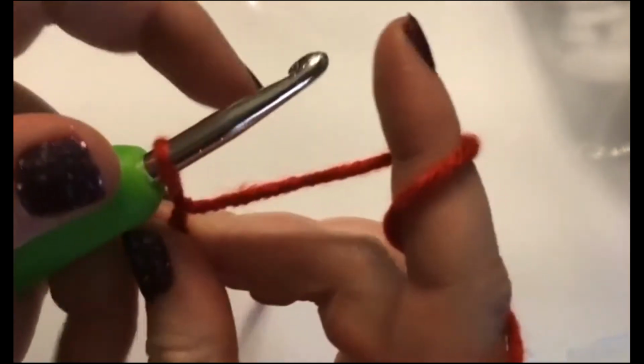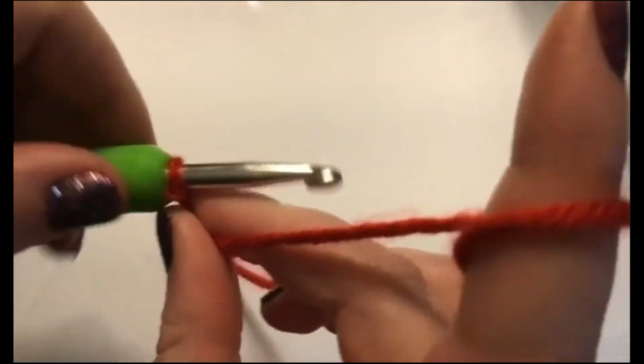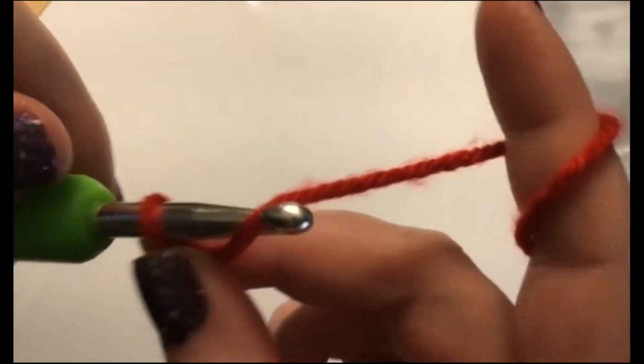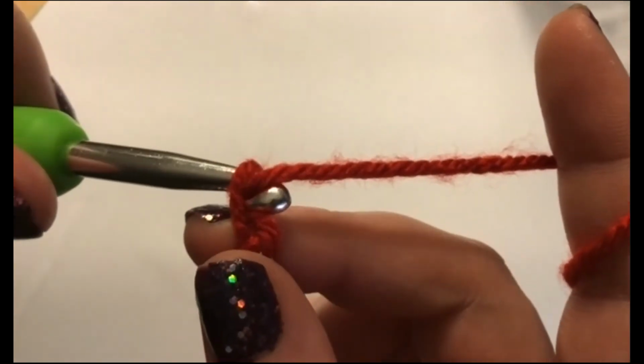Sometimes it might take a little effort there. So I'm switching back to my left hand for you. We wrap it and we're going to pull it through. Typically, I actually go more sideways. I use my fingers to help me.